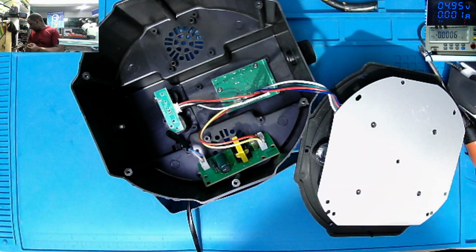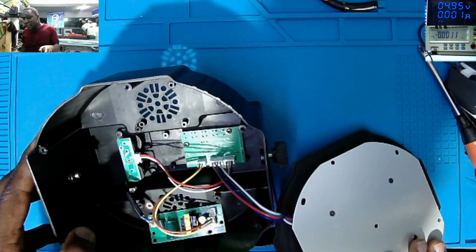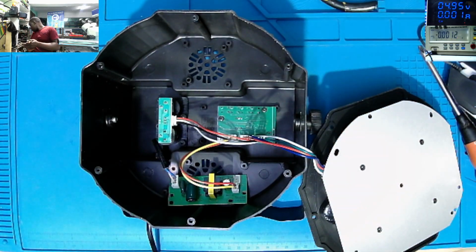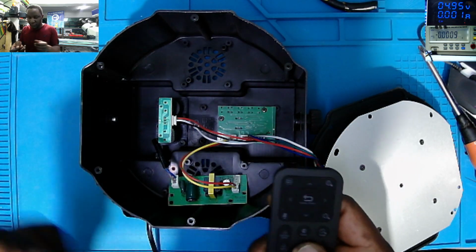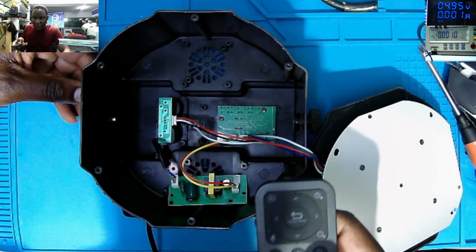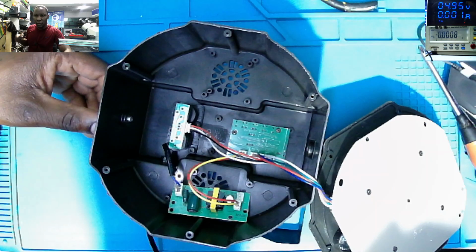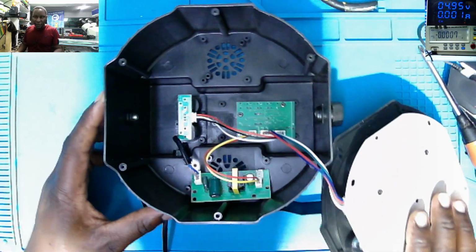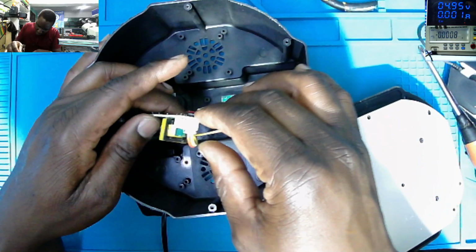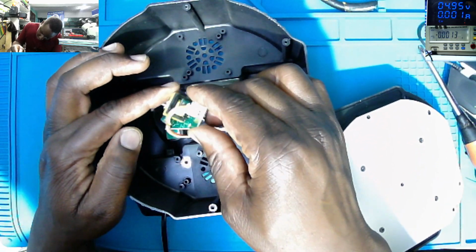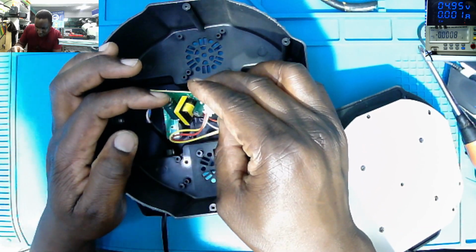So what can be the fault here? How can we fix something like this? What kind of capacitor do we have on the output? 16 volts. Okay.